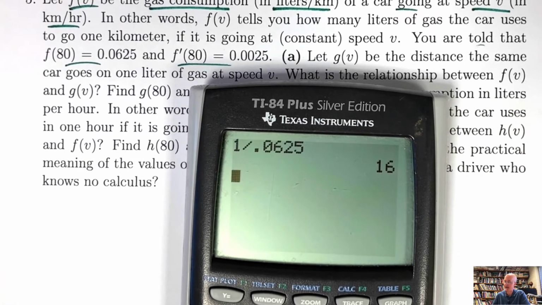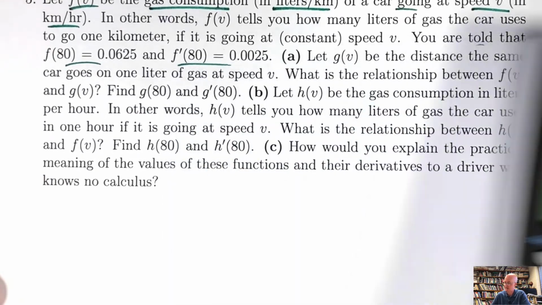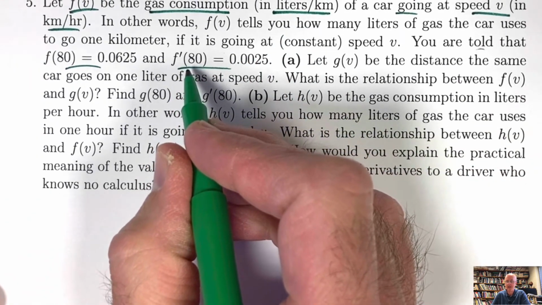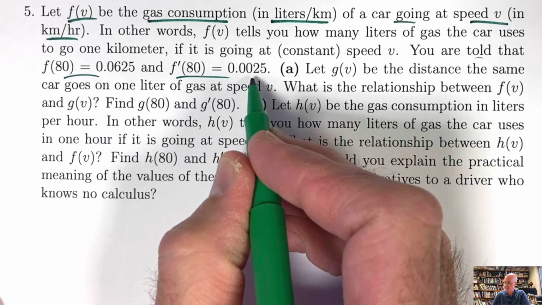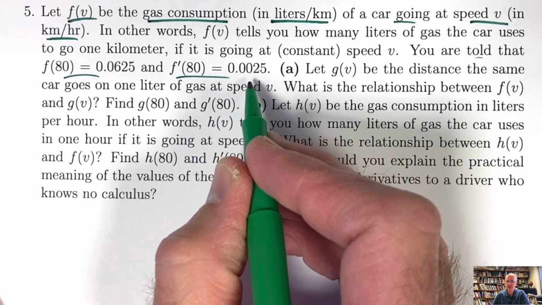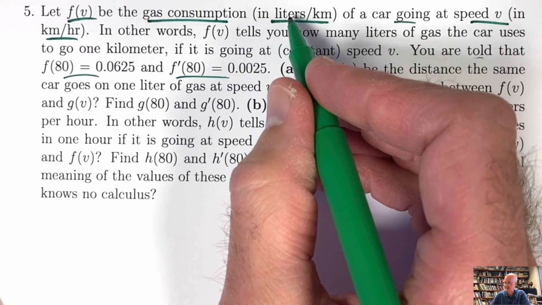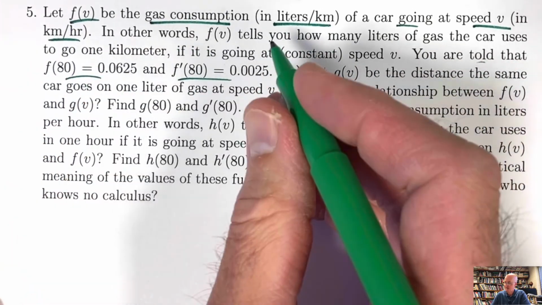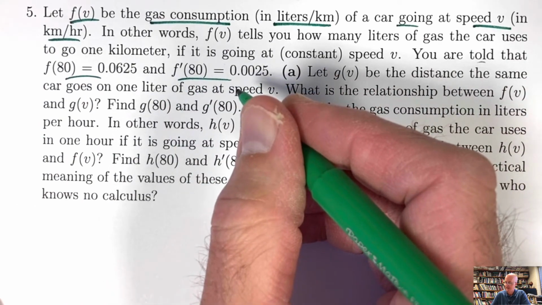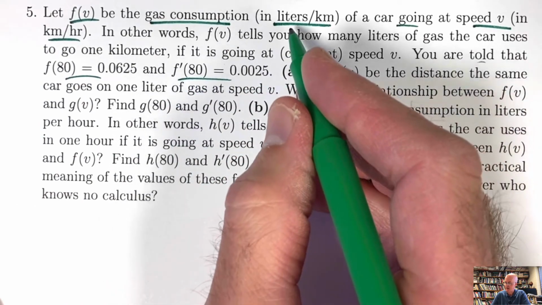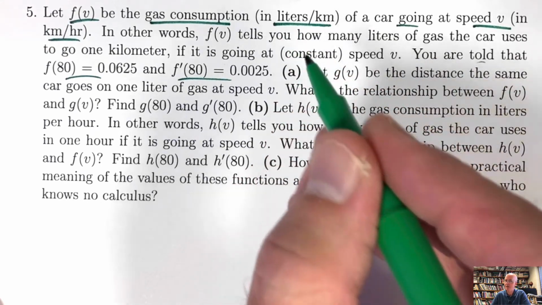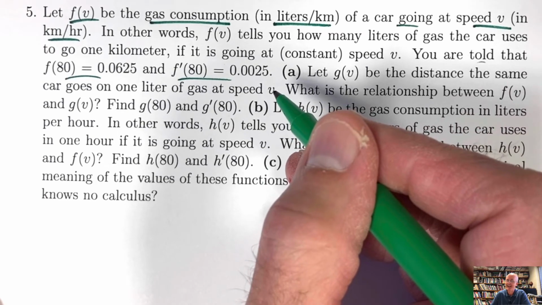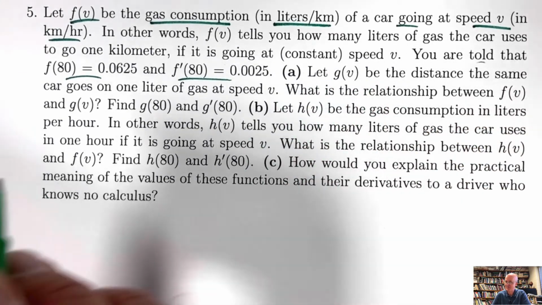It's another way to think about the gas consumption, in fact, a more common way to think about it. The rate of change, the derivative, when you set the cruise control to 80 kilometers per hour, is 0.0025. That's the rate of change of gas consumption with respect to speed. Its units would be liters per kilometer per hour. So if you increase the speed a little bit, f of v in liters per kilometer will go up a little bit. You'll use a little bit more gas to go 1 kilometer. That's actually worse gas mileage. Okay? This is confusing but important.